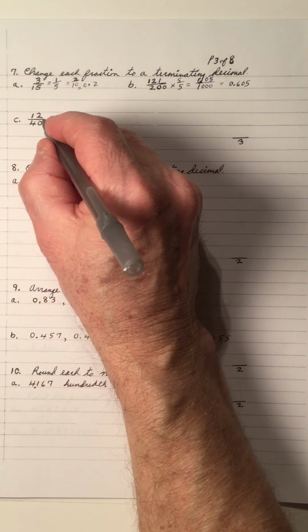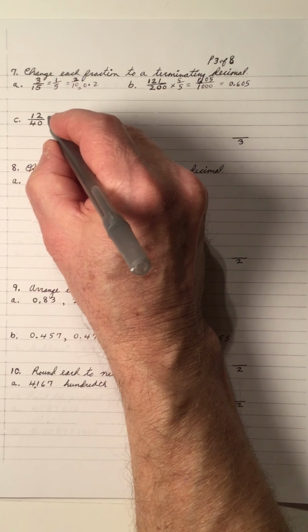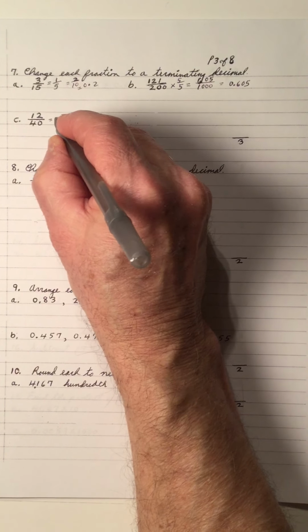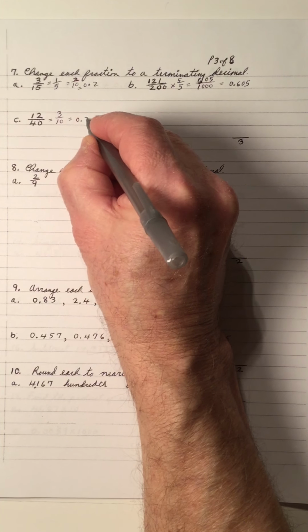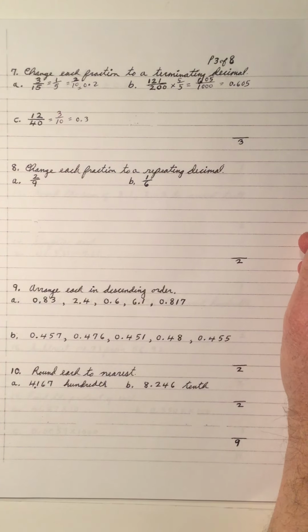12 over 40. 4 into 40 goes 10. 4 into 12 goes 3. So 3 over 10 is decimal 0.3. The 3 has to go in the tenth place.